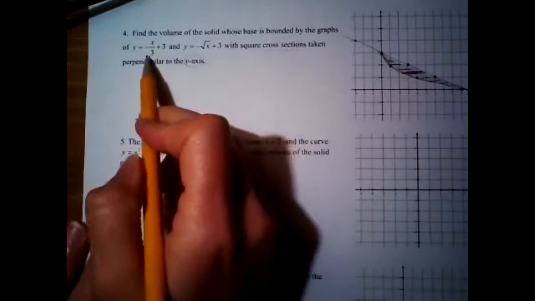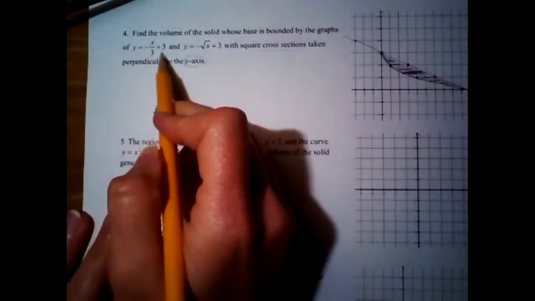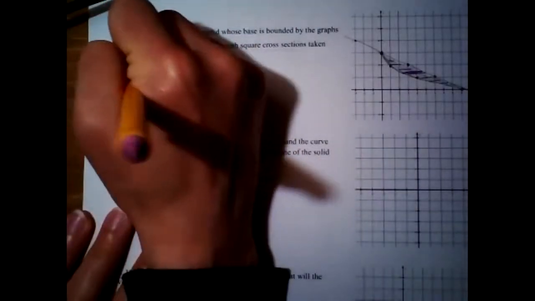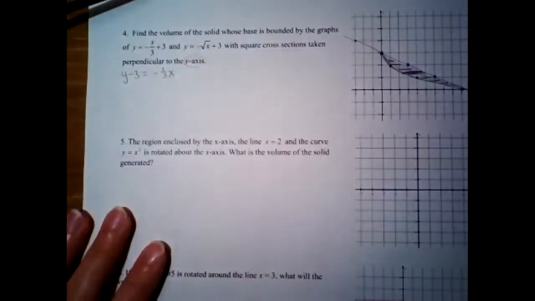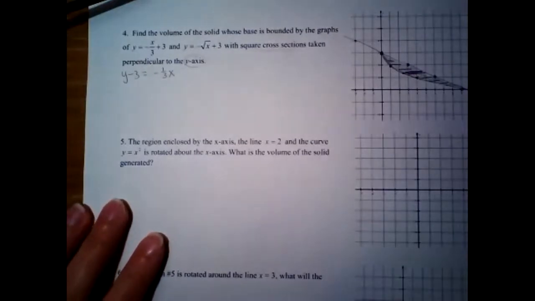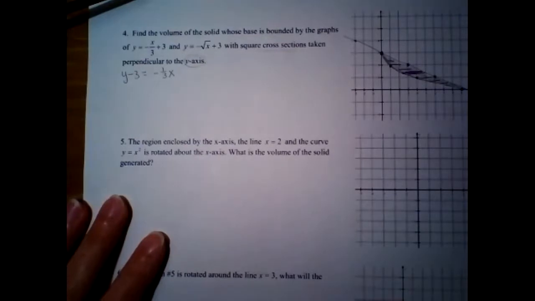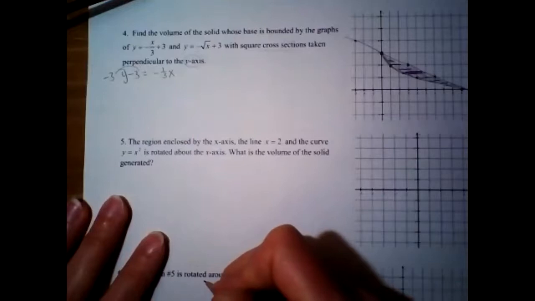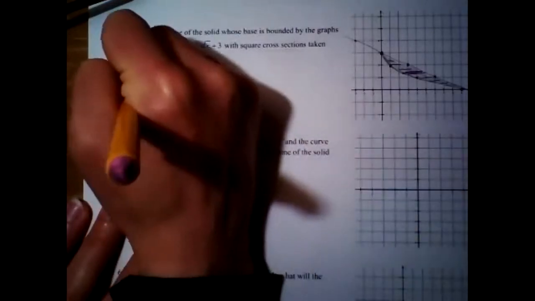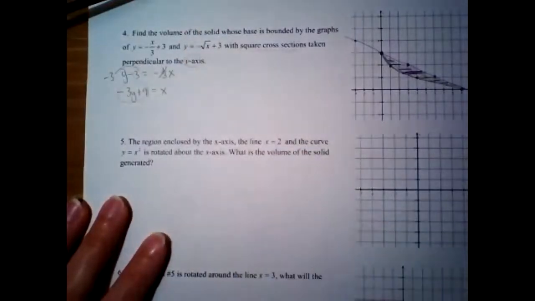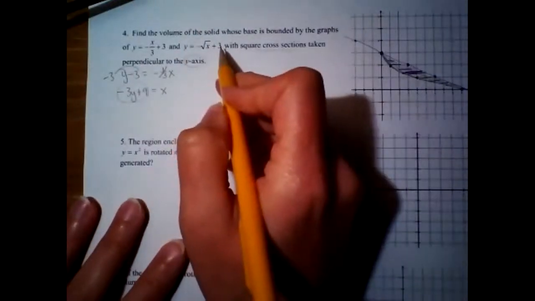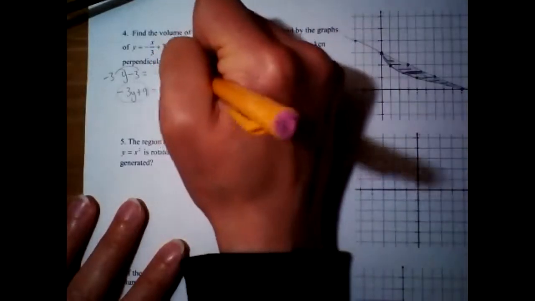You can't be scared of the algebra. We're just going to have to get x by itself. So subtract over the 3. So y minus 3 equals -1/3 x. And then you're going to multiply by a -3 to cancel out the -1/3. So I'm going to just multiply everything by a -3 here to cancel that out. That'll be -3y plus 9 equals x. So there's that equation. We're going to do the same thing for this one. So subtract over the 3.